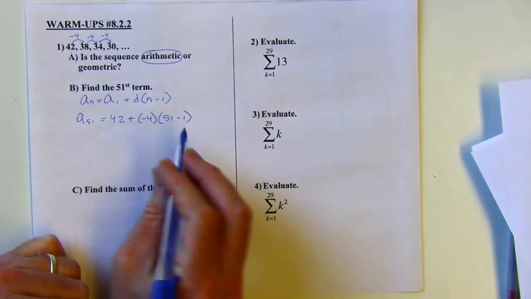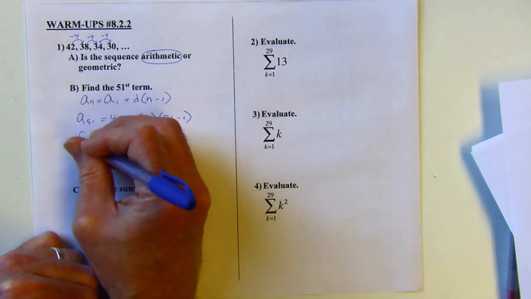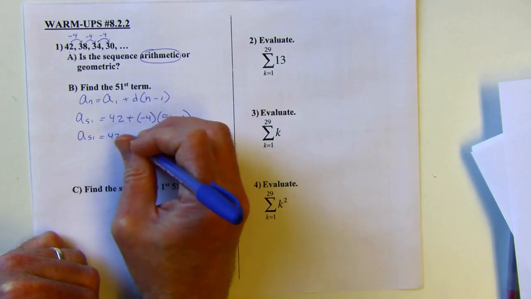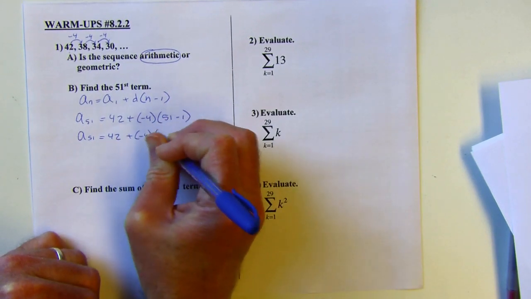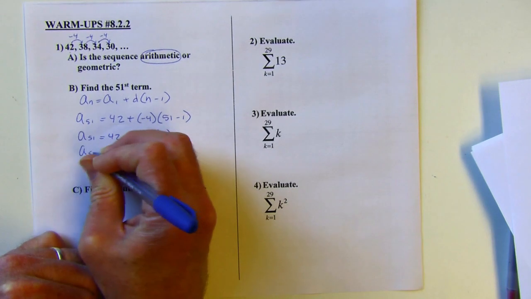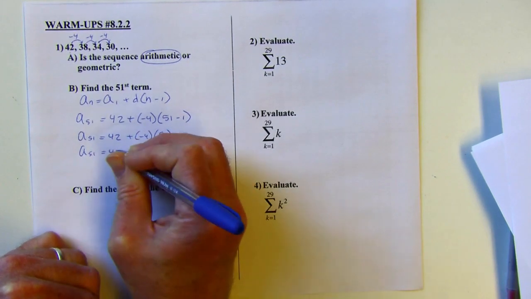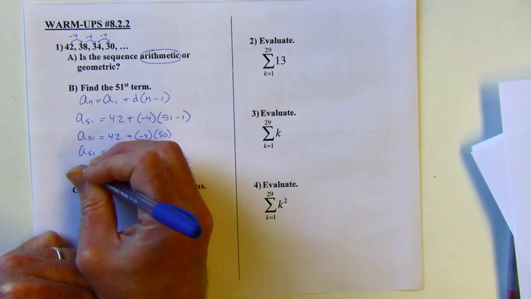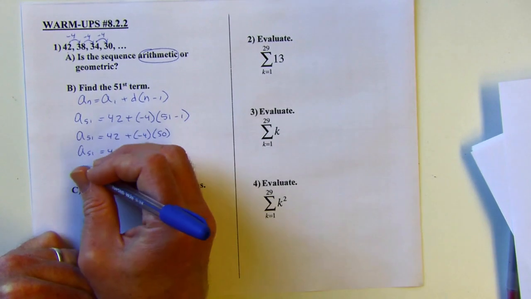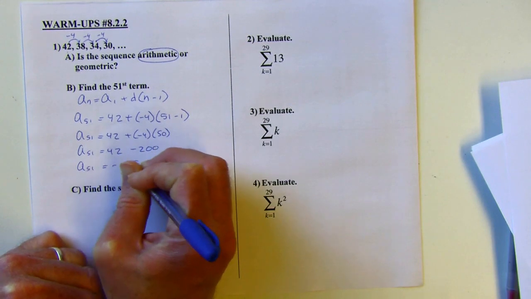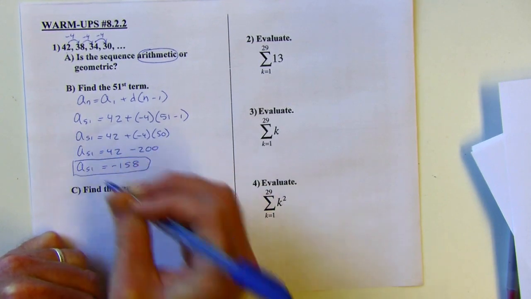Okay, and then I just do the arithmetic and I make sure I follow PEMDAS. So parentheses first, right? And then I'll do multiplication, and the last step would be the addition, or do subtraction if you want to think of it like that. Okay, so we've got -158, and that would be the 51st term.